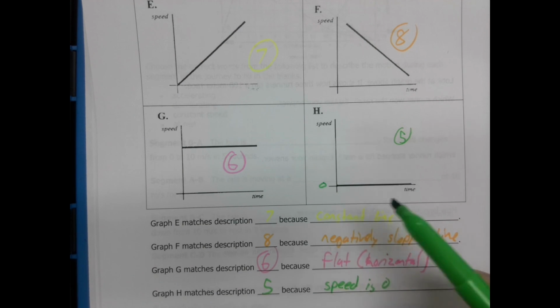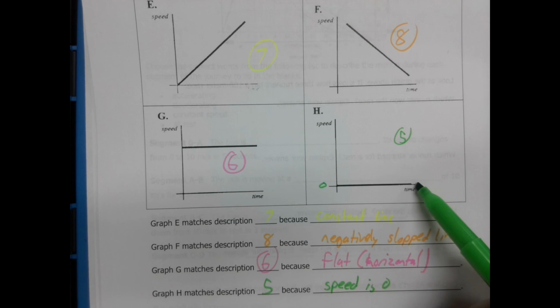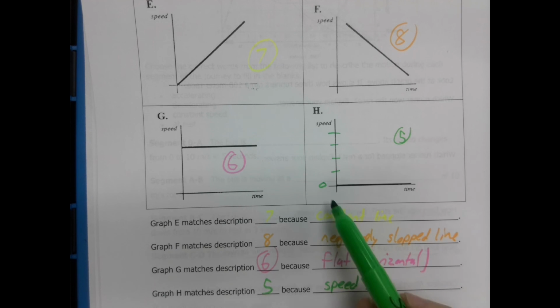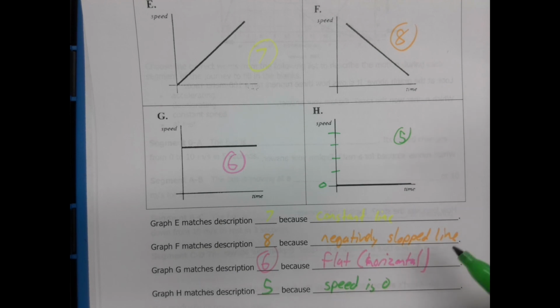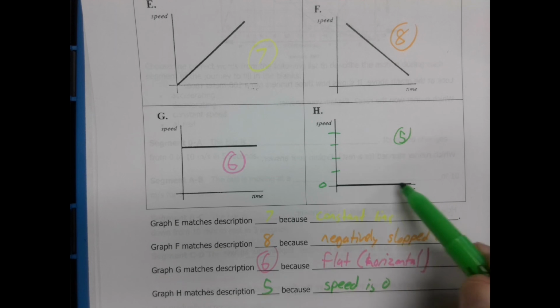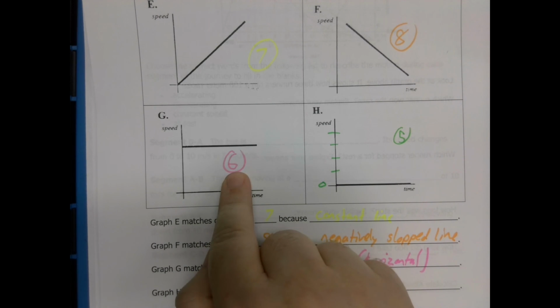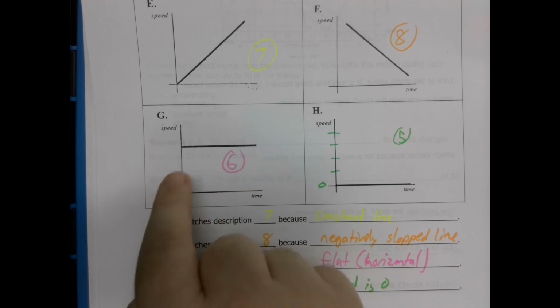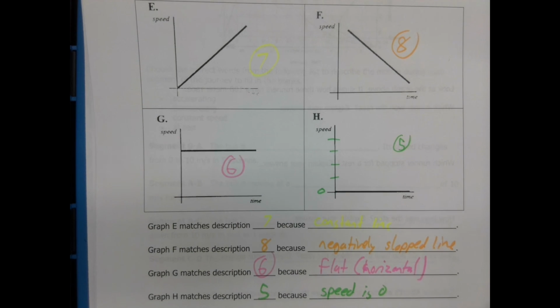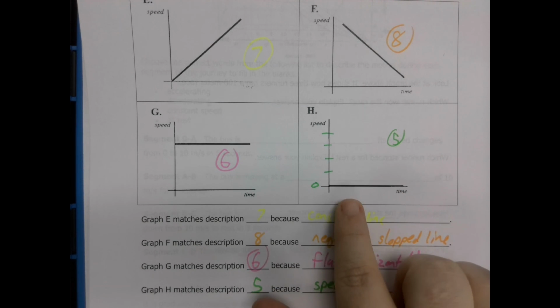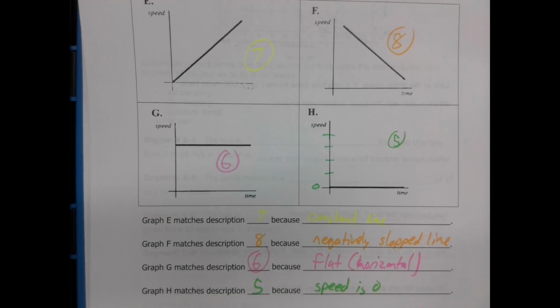So this is 0. Remember, y'all have all seen coordinates. So this bottom line represents 0. If it's on the time axis, it means it has no speed. This one indicates that it has positive speed, that it's actually moving. So this also, a straight line, tells you the speed isn't changing, constant speed. So this has a constant speed of 0.